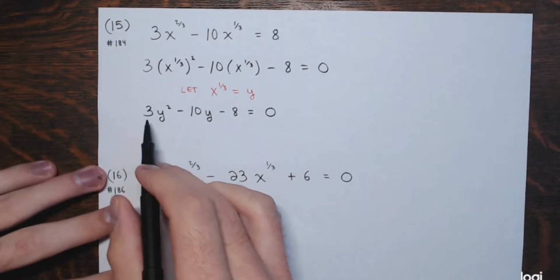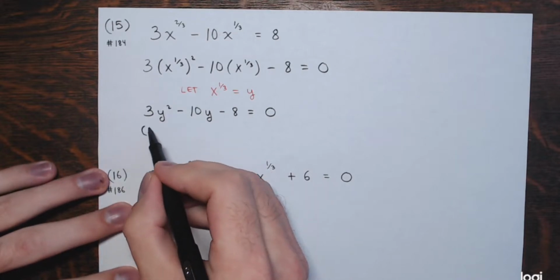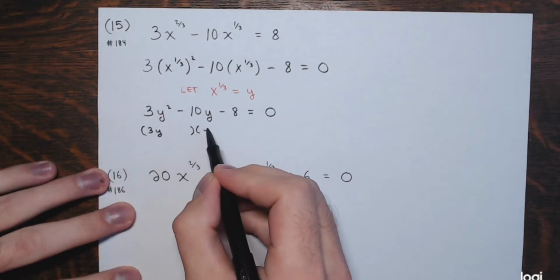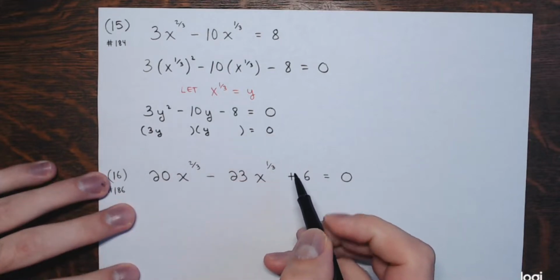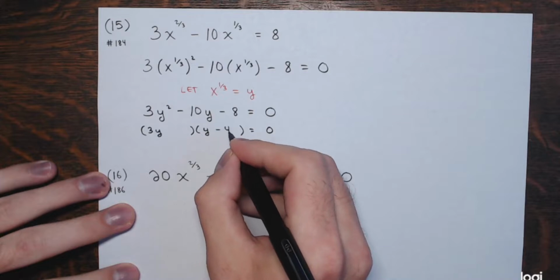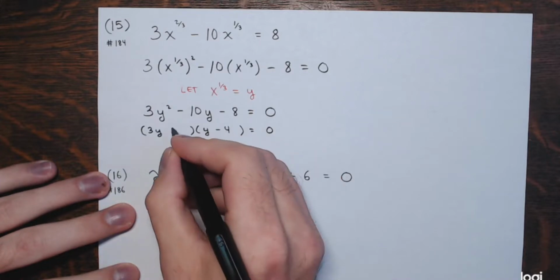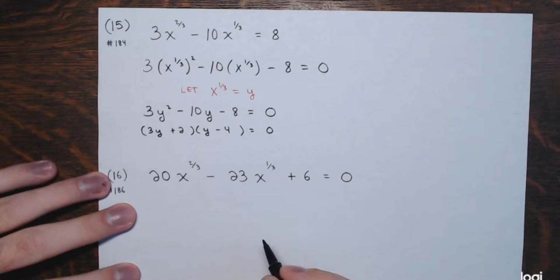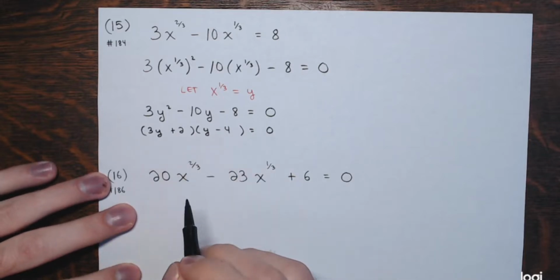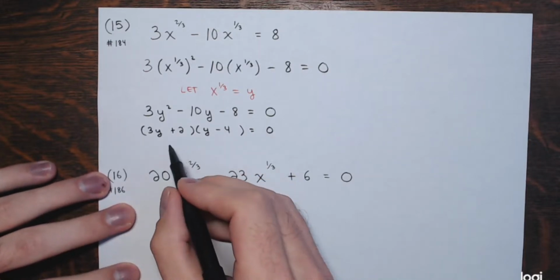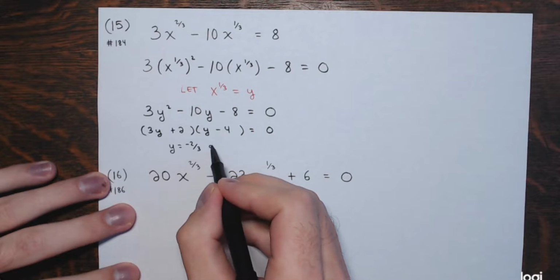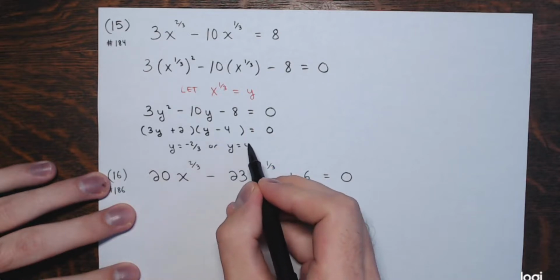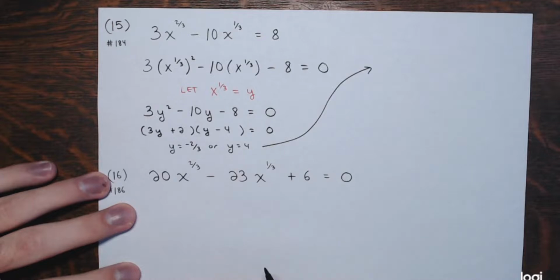And then again we have a nice factorable polynomial. Let me actually factor it correctly. Minus 4 over here for minus 12y, and then plus 2 here for plus 2y to make the minus 10y, and then you've got minus 8. This is (3y plus 2) times (y minus 4). The solutions in y are negative 2/3 and positive 4. But I want to sub back.